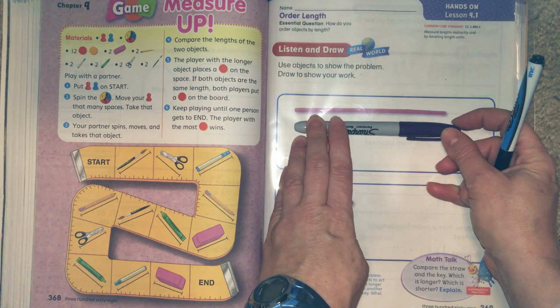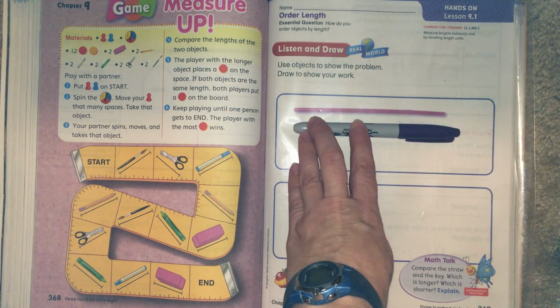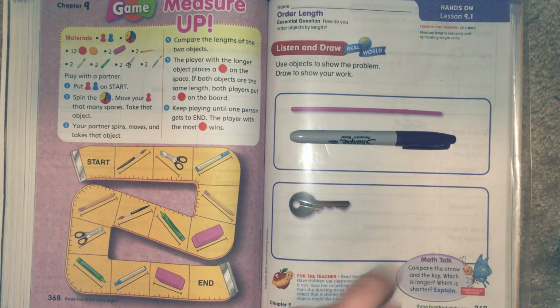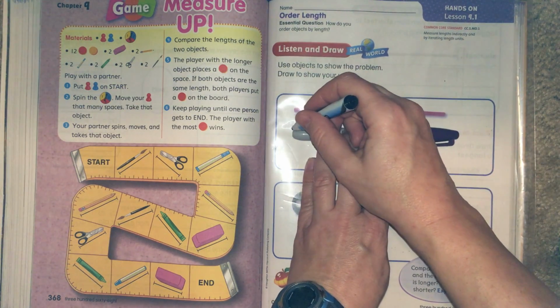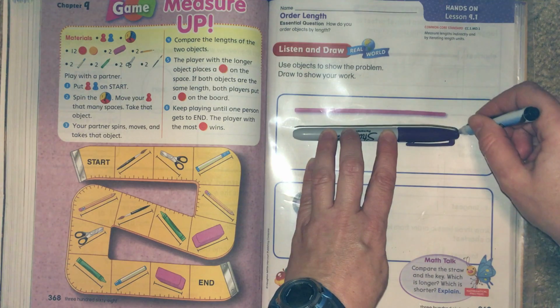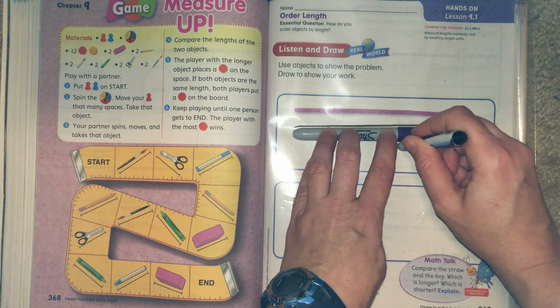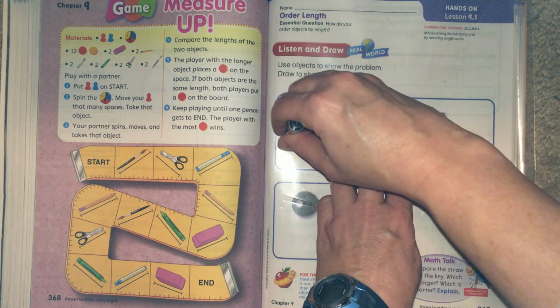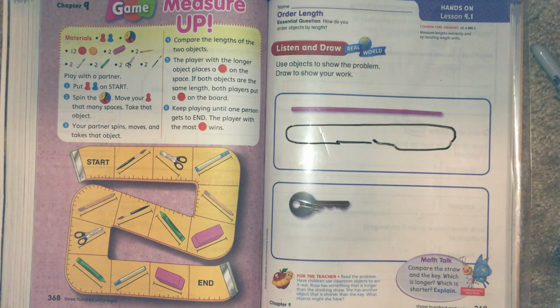It is. Just barely. Not much longer than the straw, but it's a little longer. You know what I'm going to do? I'm going to trace it. So you go find an object that's longer than the straw. If you need to pause the video, go ahead and do it. And draw it, and you can trace it.